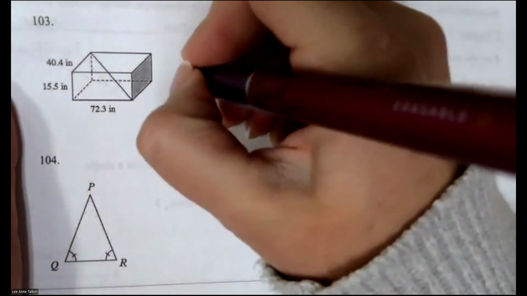Okay, I don't care about this one or this one. Go down to number 105. You just don't have time.